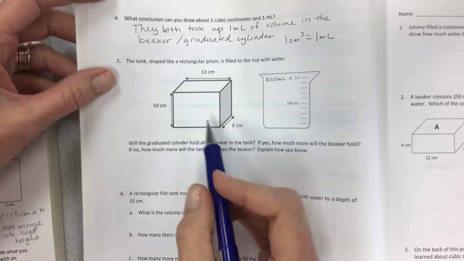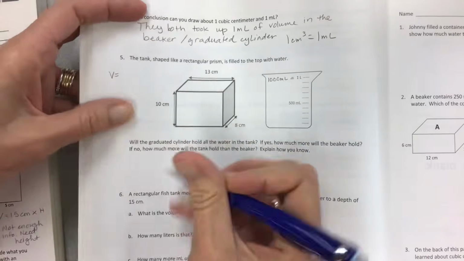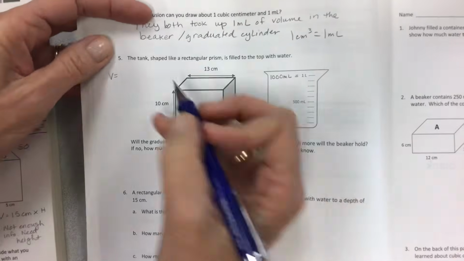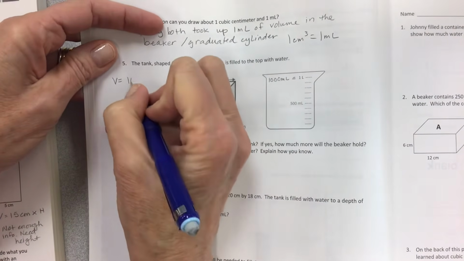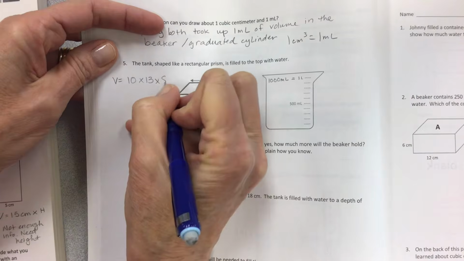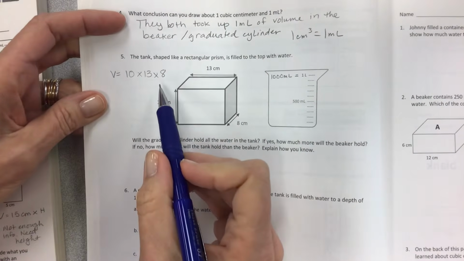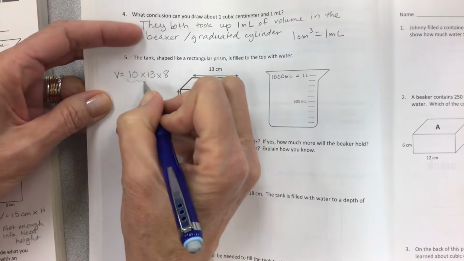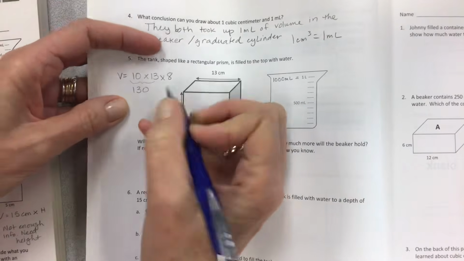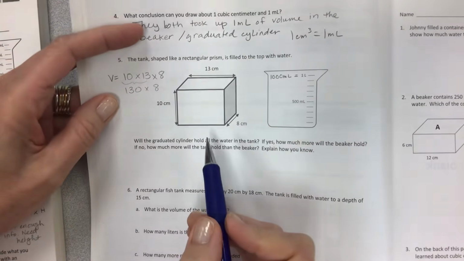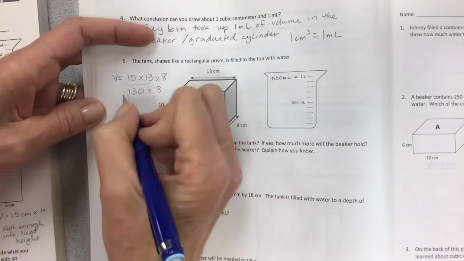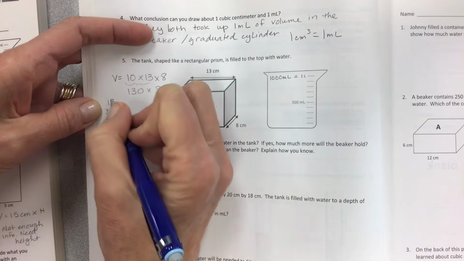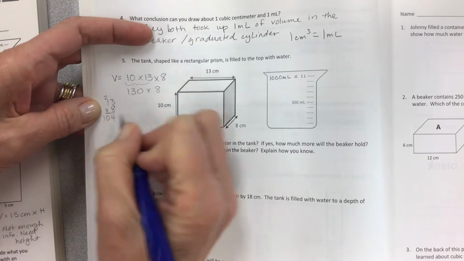And we know that in order to get our volume for the tank, we need to do length times width times height. So take your 3 dimensions. It doesn't matter the order. You can do them in any order. But I'm going to take the 13 times 10 first and get 130 before I multiply by 8. Then 3 times 8 is 24. 8 times 1 is 8 plus 2 is 10.